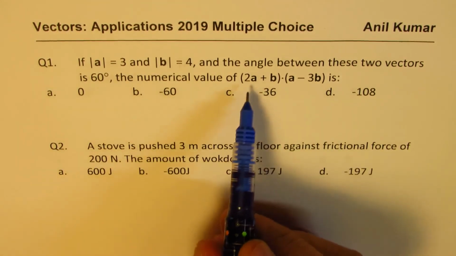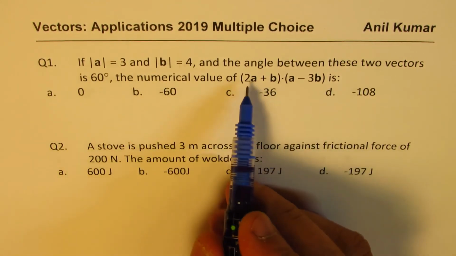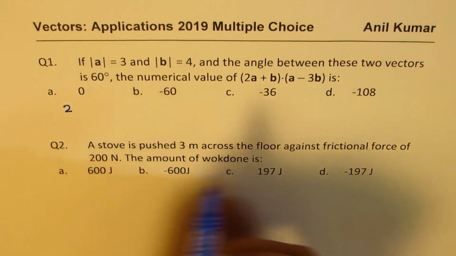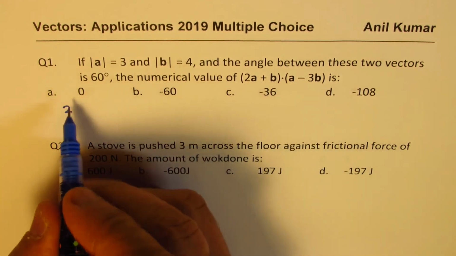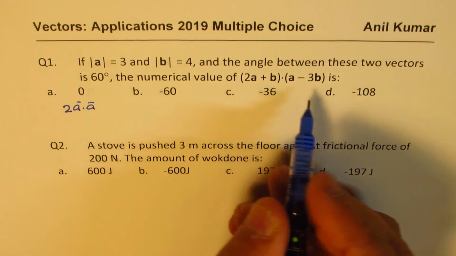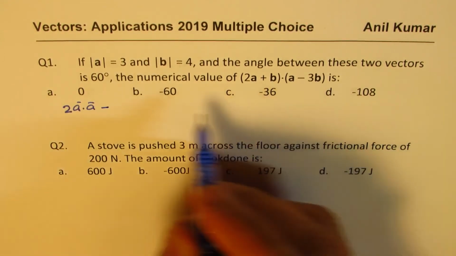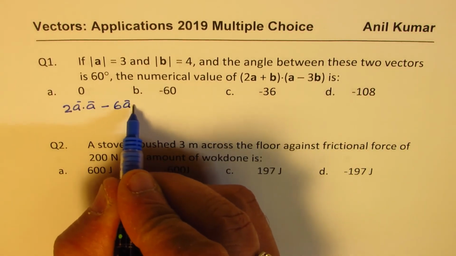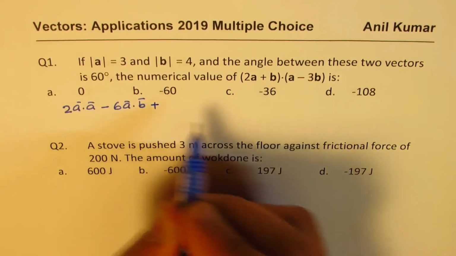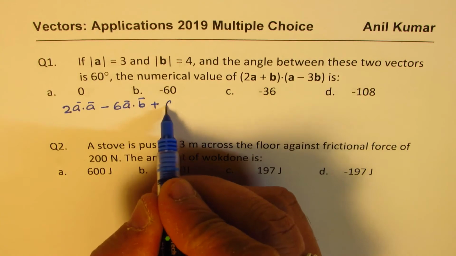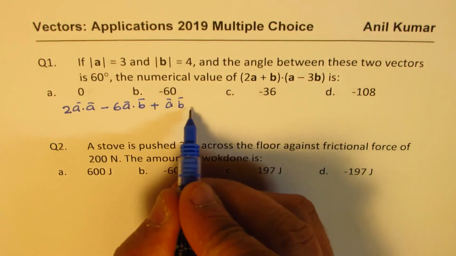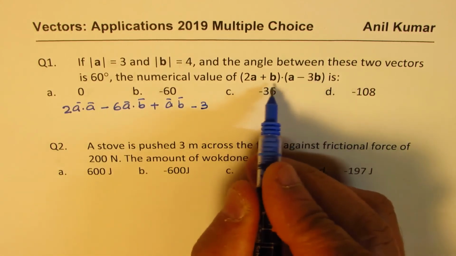So let's figure this out. So we can just expand this, right? Do the dot product. So we get 2 A dot A, or let's write down 2A dot A. We have space here. Minus 2 times 3, 6 A dot B. Then we have B dot A. We can also write this as A dot B since the dot product is commutative, right? And here we get minus 3 B dot B.